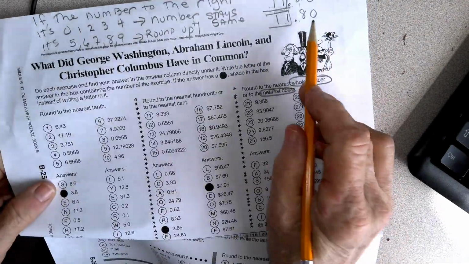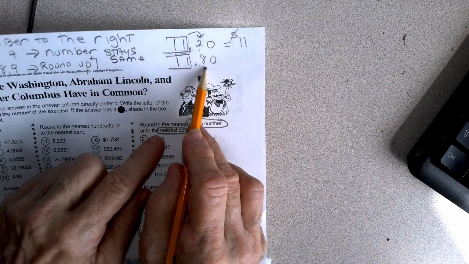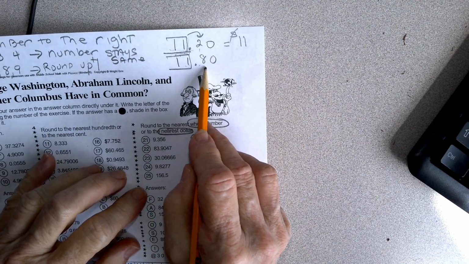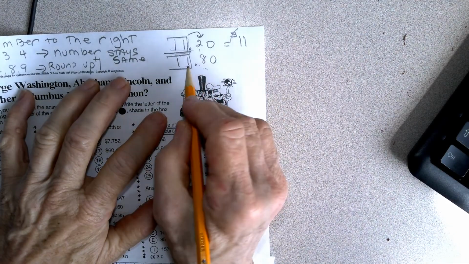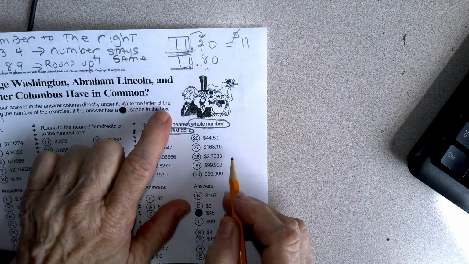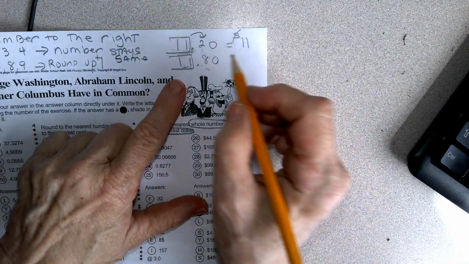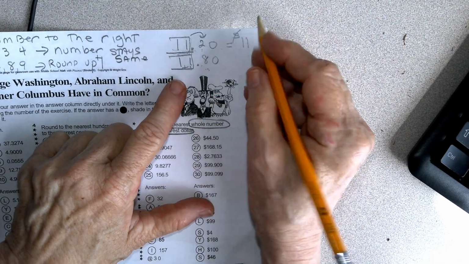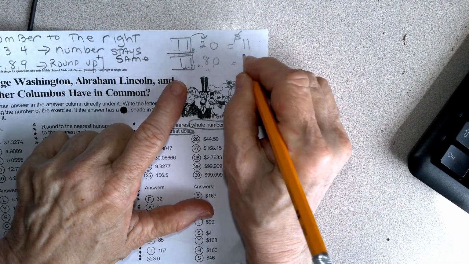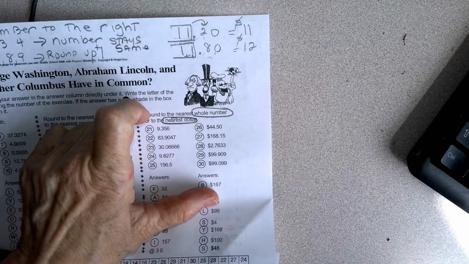So you look at the number to the right. Is that one of my lower numbers, or is that one of my higher numbers? Higher. So that means I can add 1 to this. Instead of 11, it becomes a what? 12. So $11.20 is closer to $11. $11.80 is almost $12. All right.